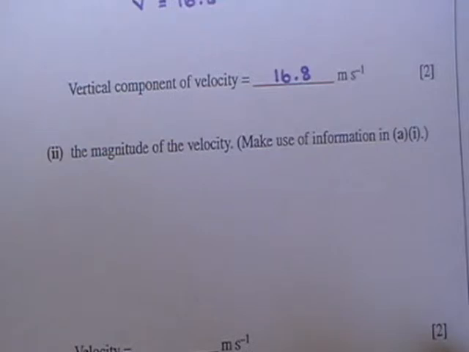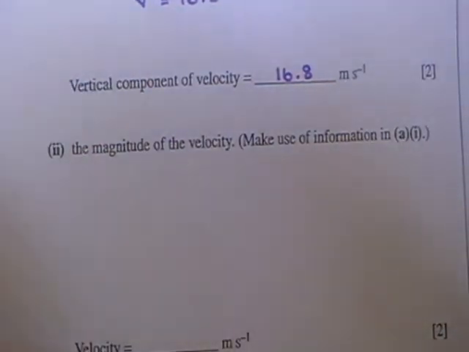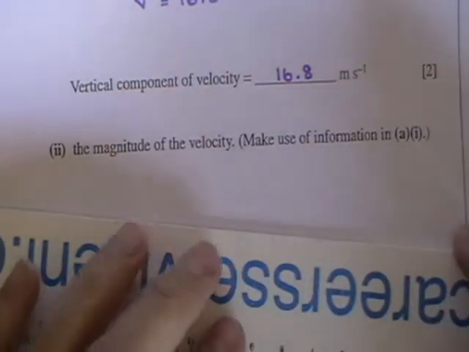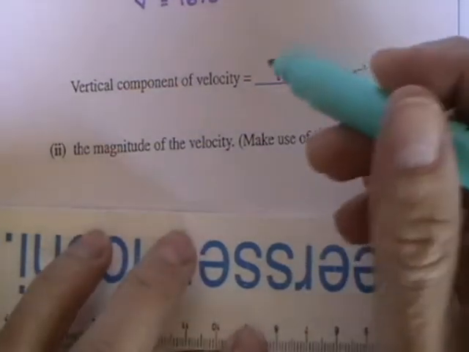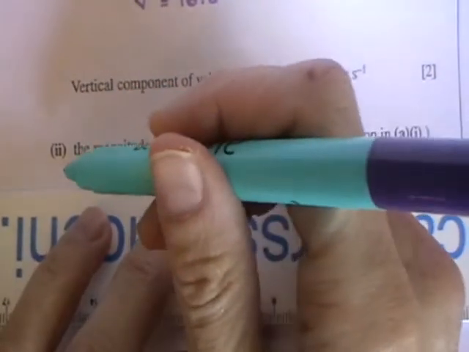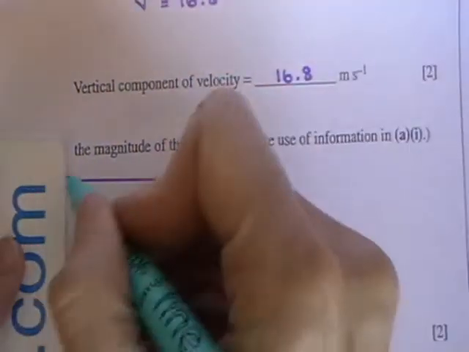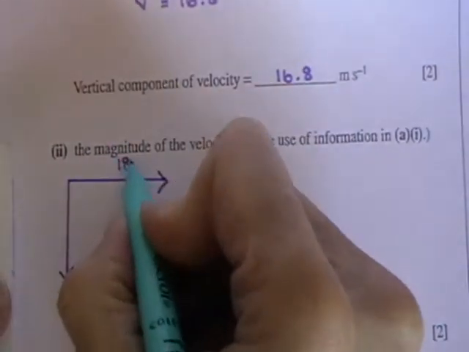The magnitude of the velocity is the combination of the vertical component and the horizontal component. The vertical component is that 16.8, and the horizontal component is the 18.8. So you've got 18.8 and 16.8.